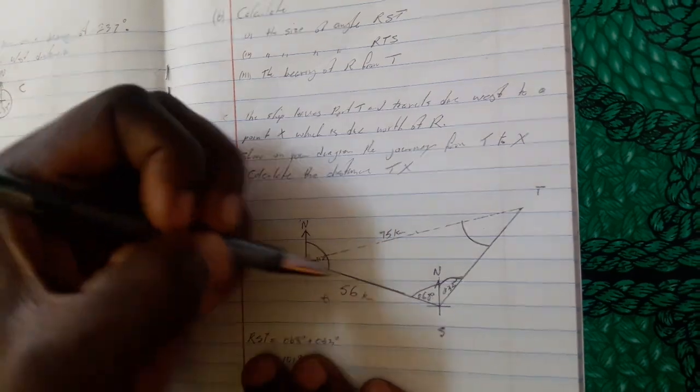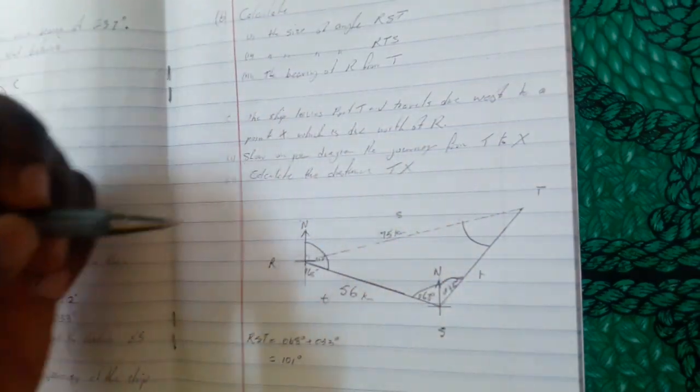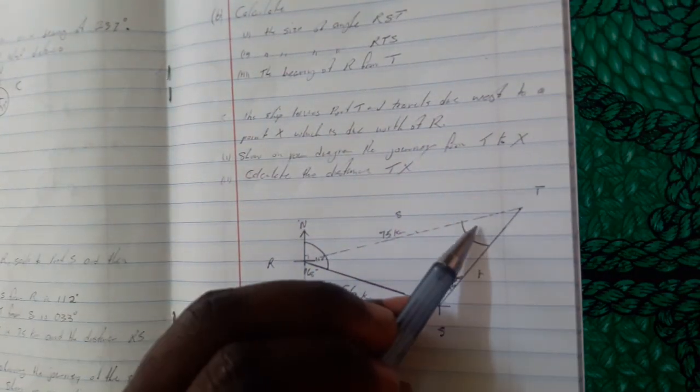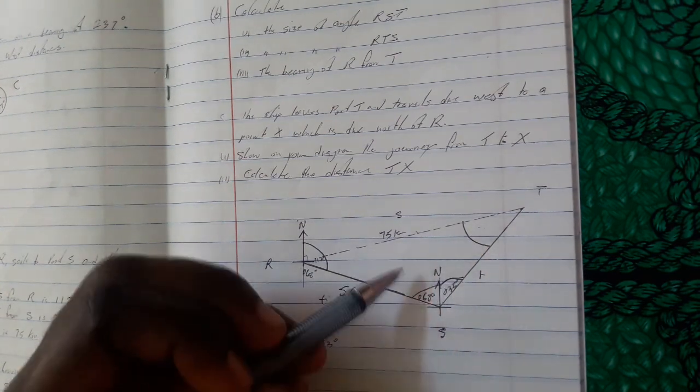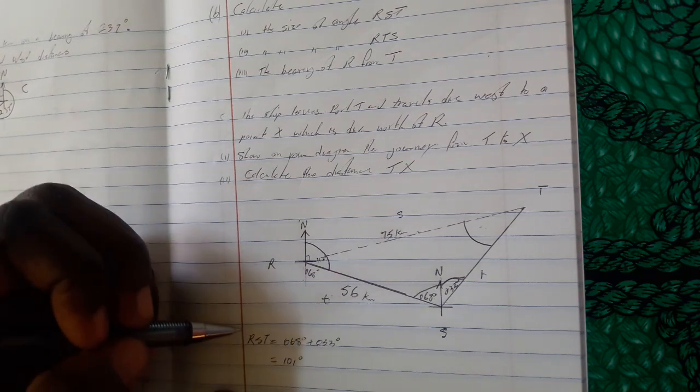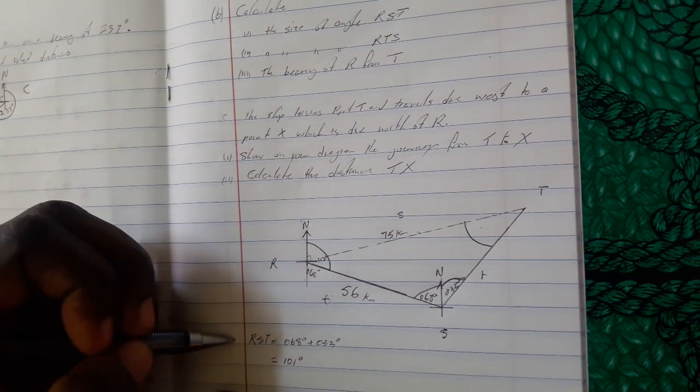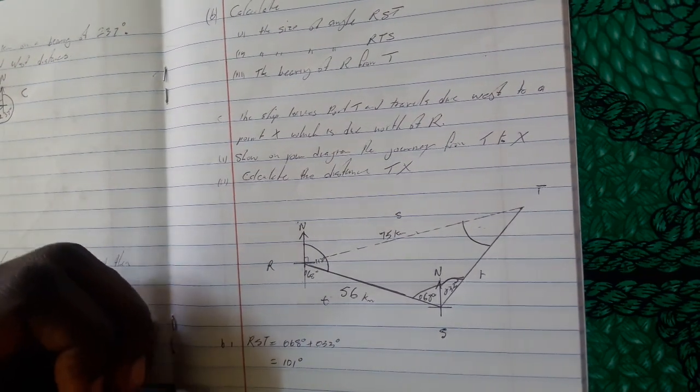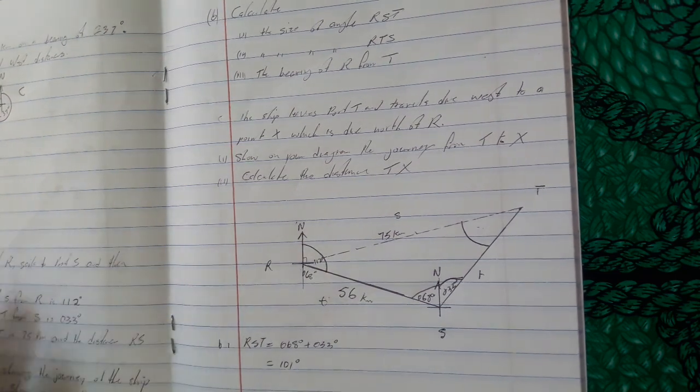So this is T, this is R, this is S. The fractions that we need are T, because we need to find that angle T, and S, because we have these two. So this is question B1, this is B2. I'll have to go on the next page.